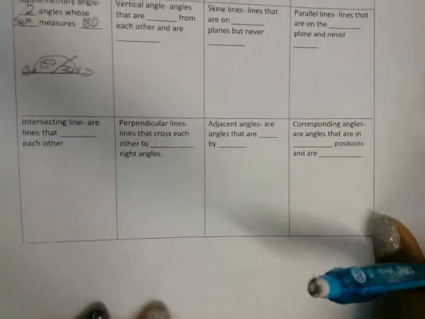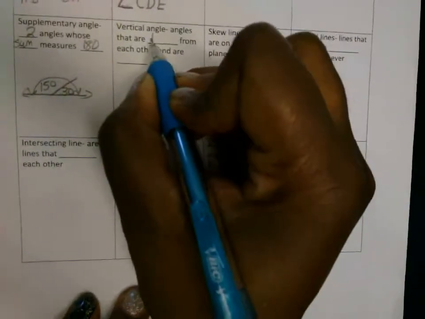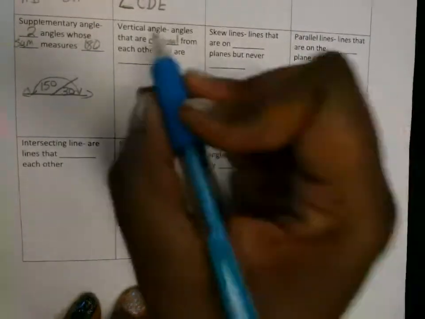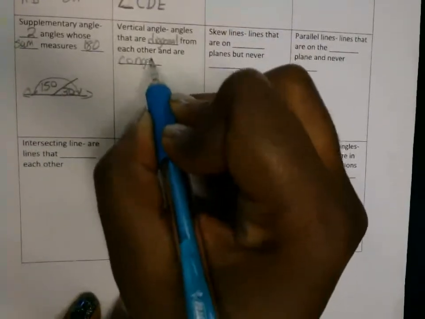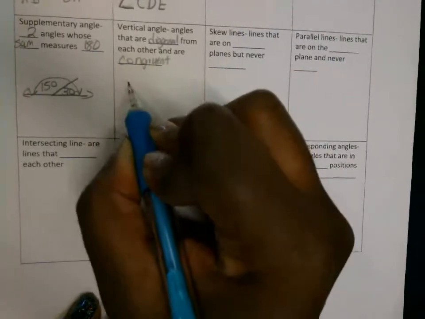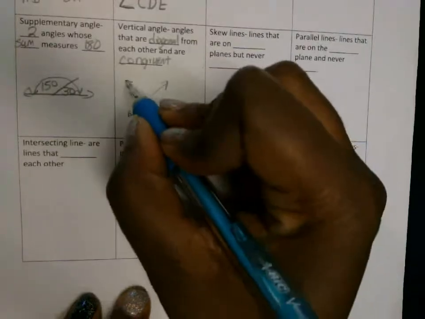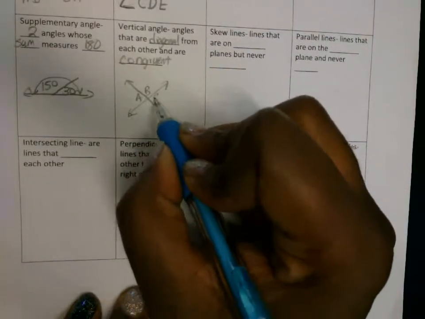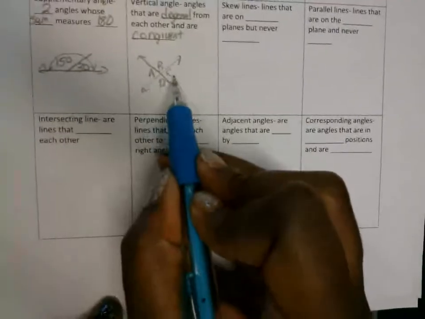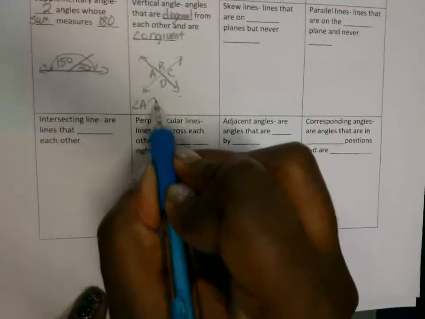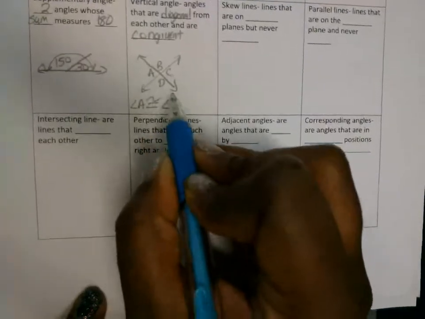Vertical angles are angles that are diagonal from each other, and they are also congruent. That means they have the same measure. So this is angle A, B, C, D. Angle A and C are vertical. They are congruent. Angle A is vertical to angle C.